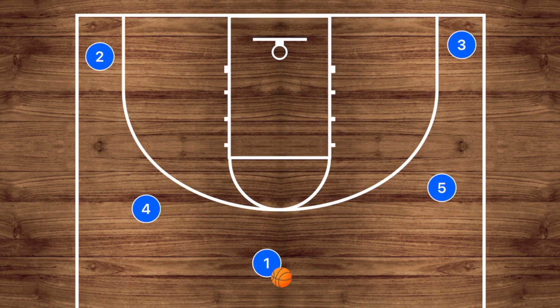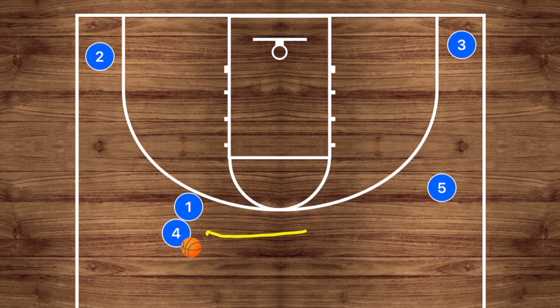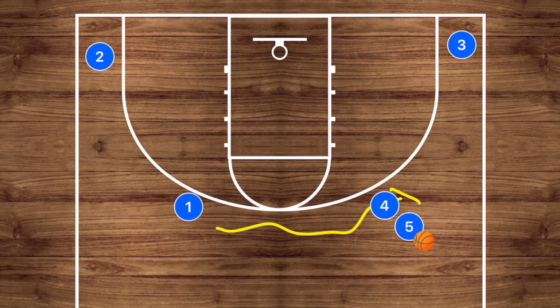A really good play also is setting a dribble handoff with the wing. After this dribble handoff occurs, player 4 now is going to then go over towards player 5 and set the dribble handoff on this side. Very similar to a weave style offense.